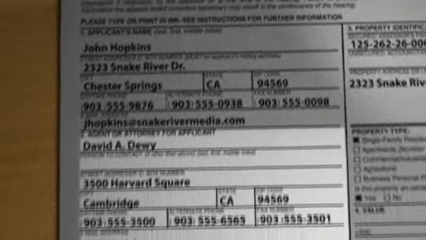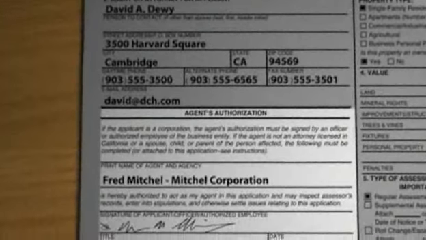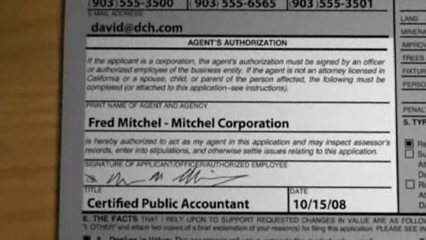However, if you plan to have a tax agent, attorney, or relative represent you, you should also include their information in Box 2. If your agent is not a licensed California attorney, you must sign the agent's authorization under Box 2, in addition to the signature required at the end of the form.